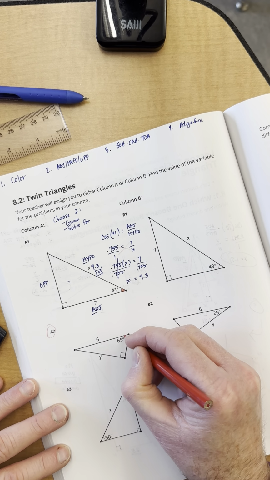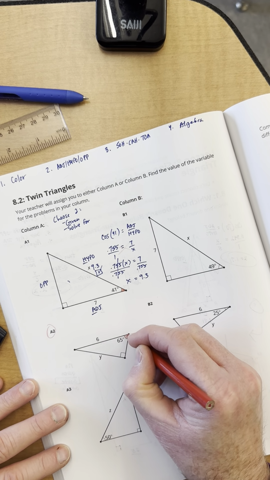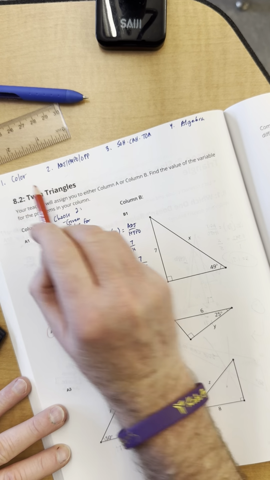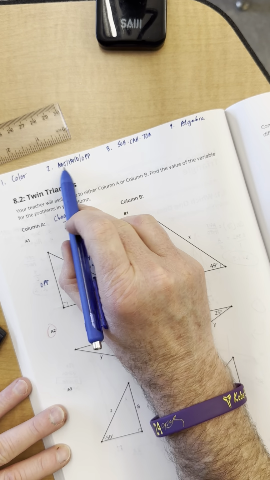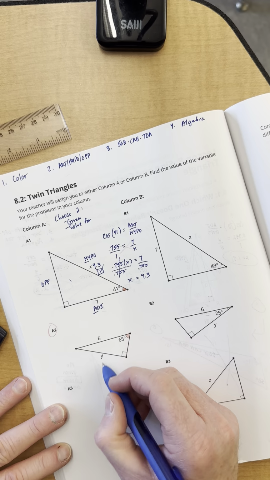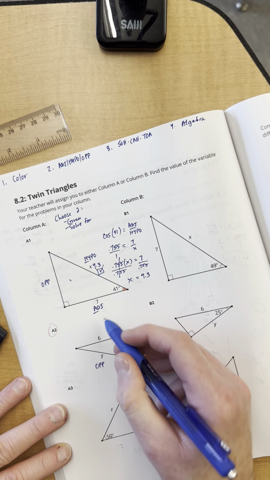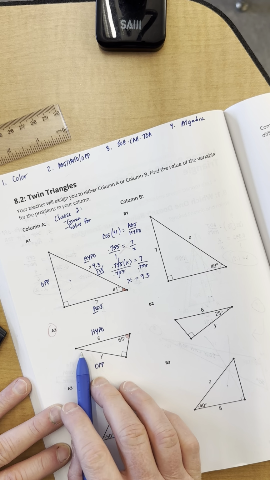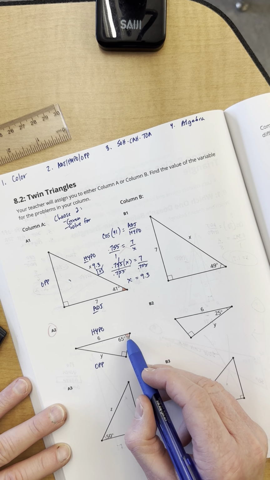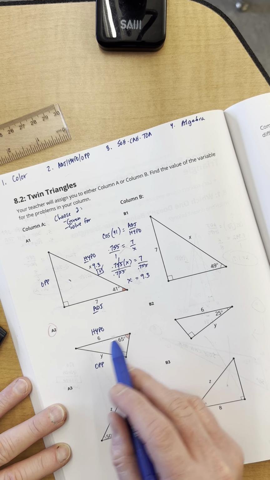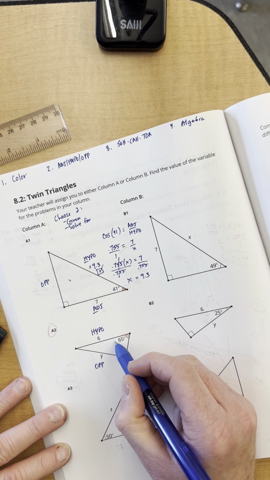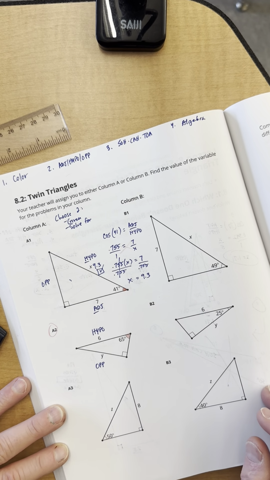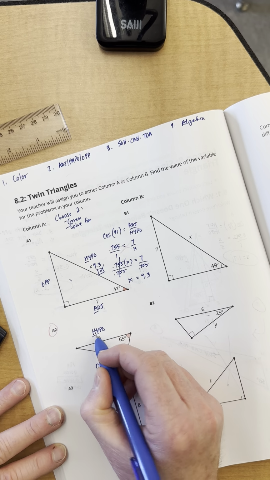Okay, so you got this 65 right here. So again, color in your angle. Next up is ADJ hypo op. So Y is op. 6 is hypo. How do I know that? Because this side does not touch this angle, so it's opposite. Hypo is across from the 90. All right, so you got the H and the O.